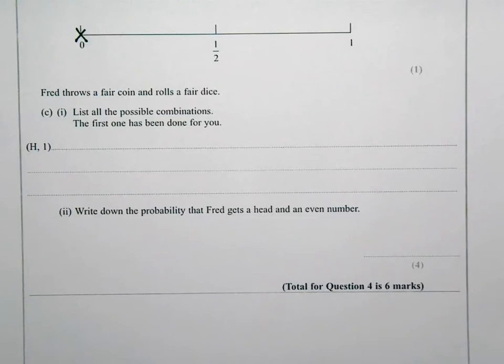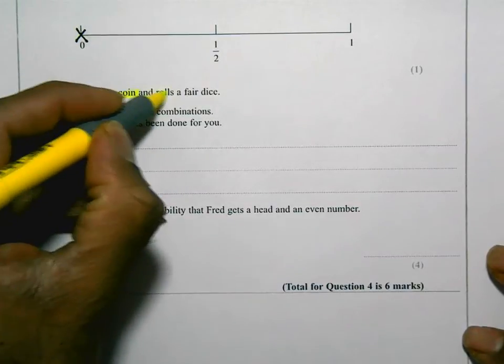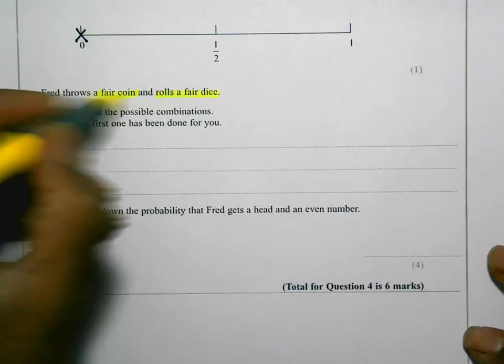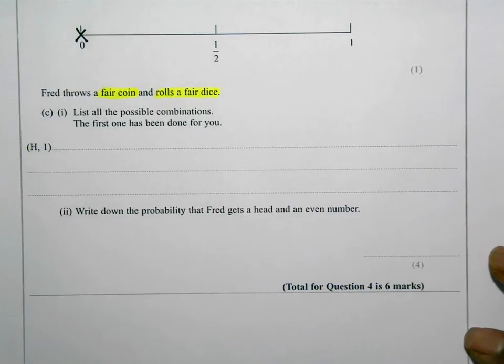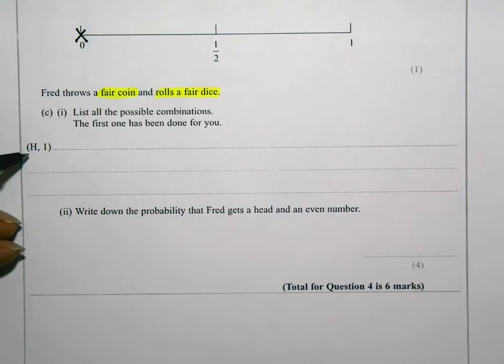Okay, so part C. Fred throws a fair coin and rolls a fair dice. So he throws a fair coin, rolls a fair dice, list all the possible combinations that you could get. And here they've done the first one for you. The H means heads, the 1 means a 1 on the dice.